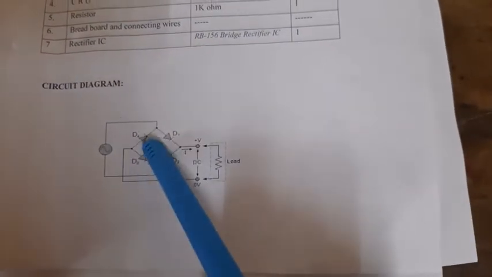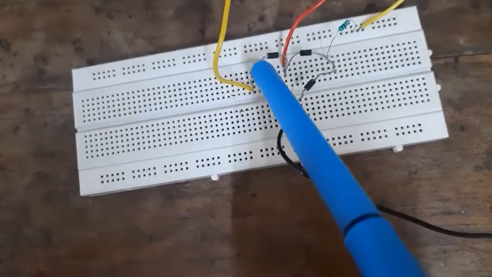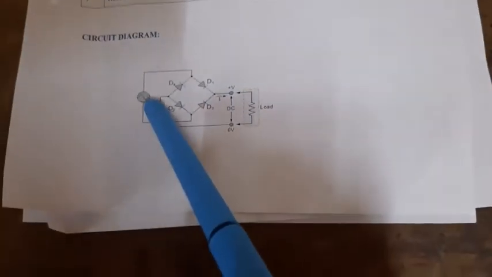If we see the circuit diagram, here we are having the circuit diagram. In this circuit diagram we see 4 diodes are there. Here also the 4 diodes are connected like this. So these are the 4 diodes. So the input is applied. This is the AC input.